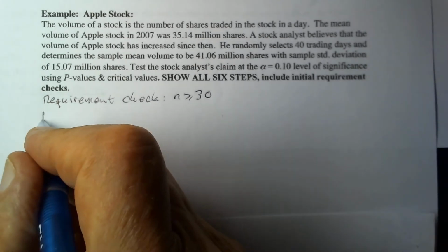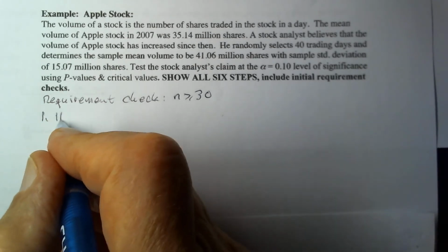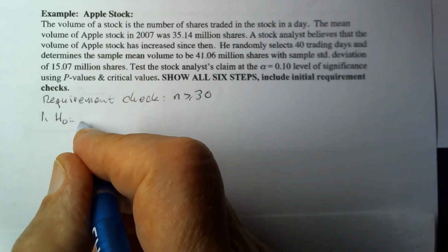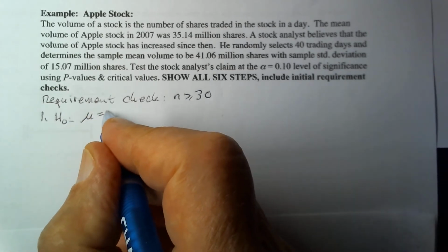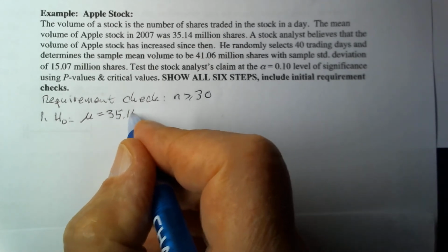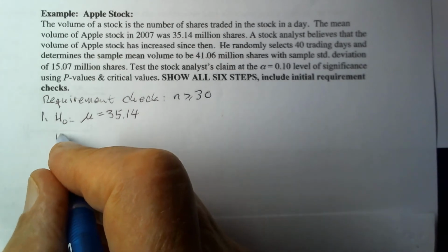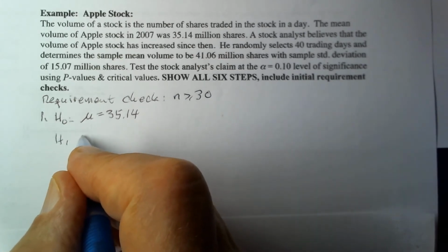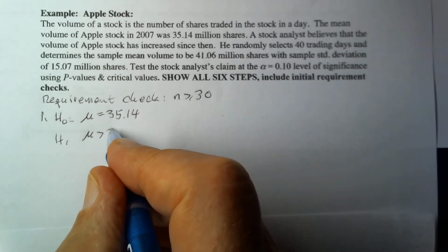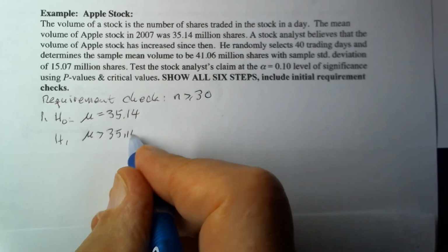Number one, our null hypothesis is that the mean equals 35.14 million shares. And the alternative hypothesis is that the mean is greater than 35.14 million shares.